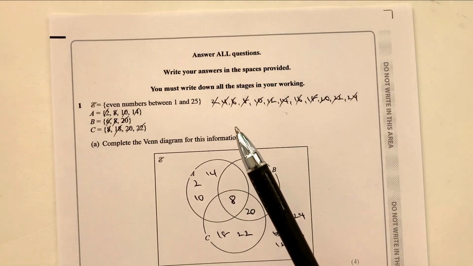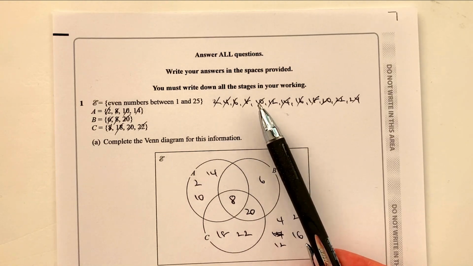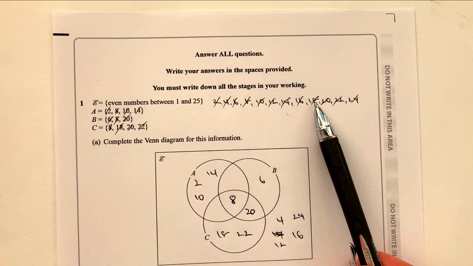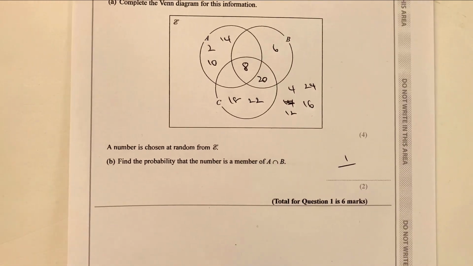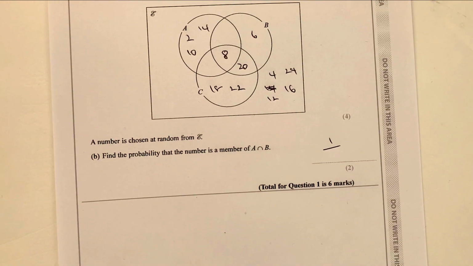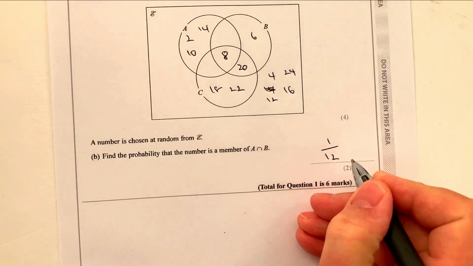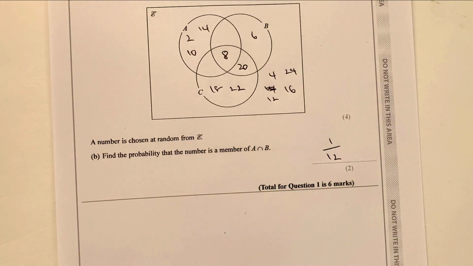If we look at the universal set, we've got 1, 2, 3, 4, 5, 6, 7, 8, 9, 10, 11, 12 numbers altogether. So the probability that it would be a member of A and B is going to be 1 out of 12. And that would be the answer to that particular question.